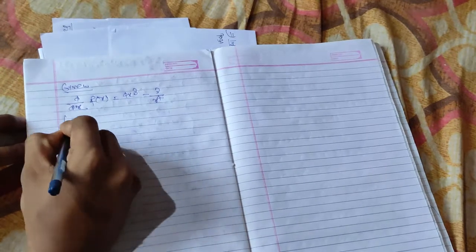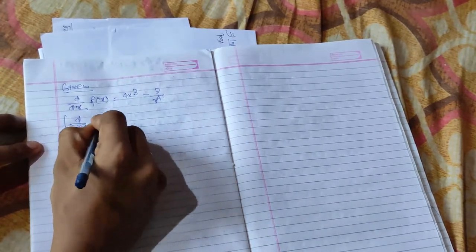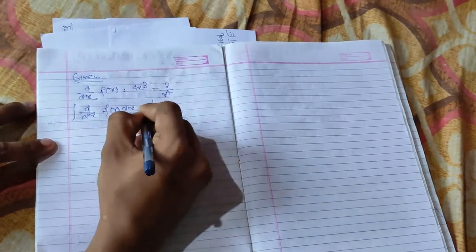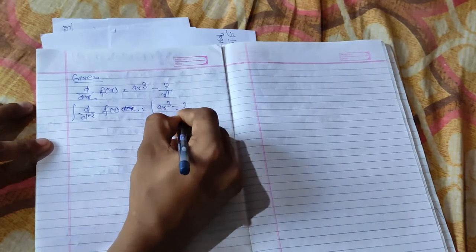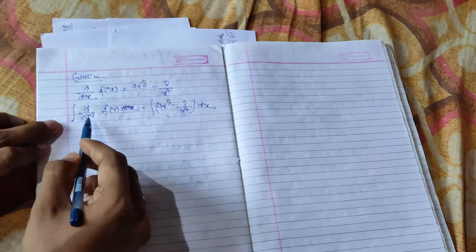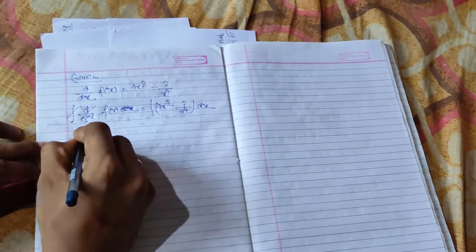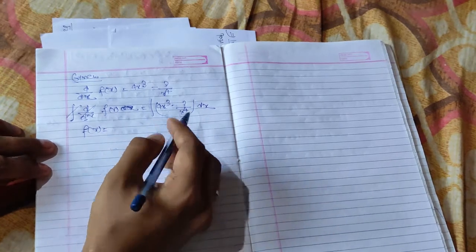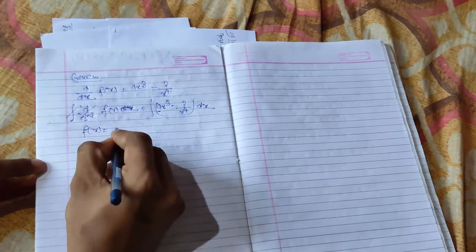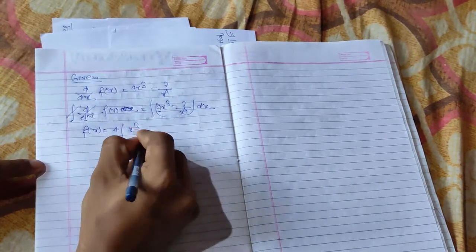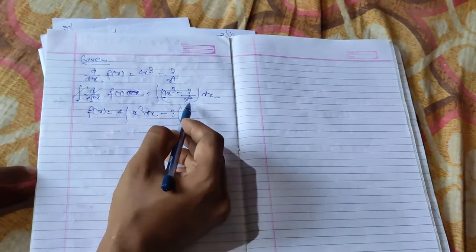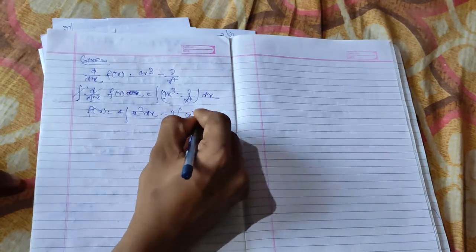When we take the integration on both sides, the term will come like this: integration of 4x cube minus 3 by x to the power 4 dx. When integration and differentiation come together they cancel each other, so we simply have f of x equal to the integration of this term. Here we take the constant term out: x cube dx. Separating these two terms, we take the constant out, and 1 by x to the power 4 we can write as x to the power minus 4.